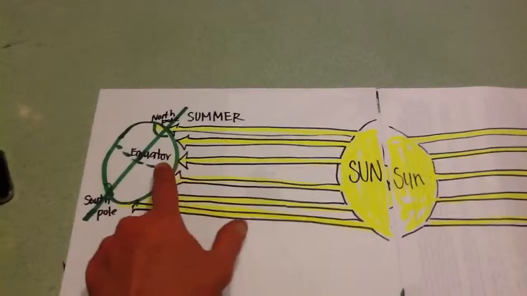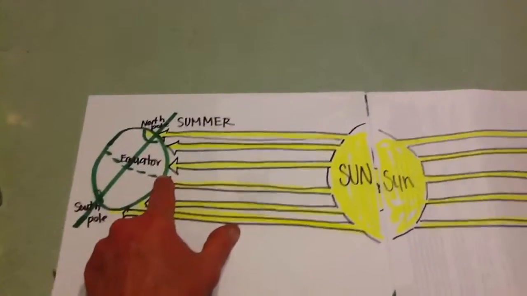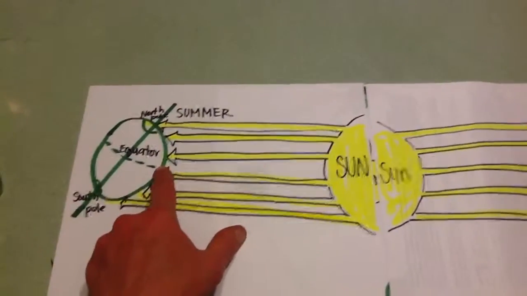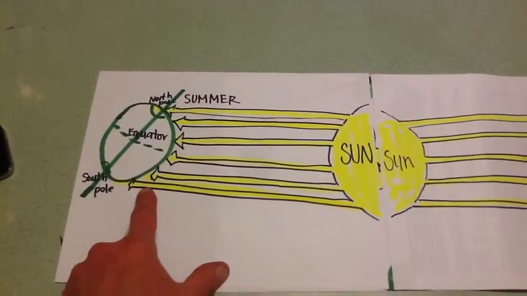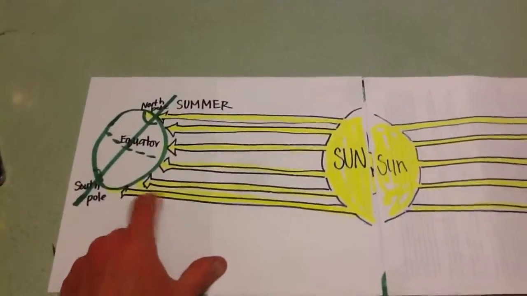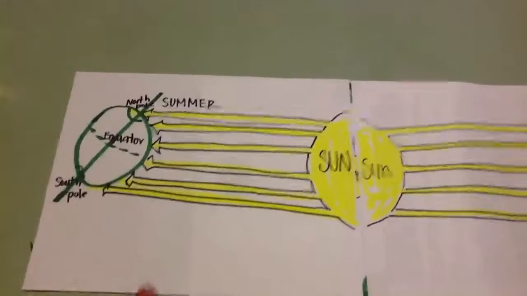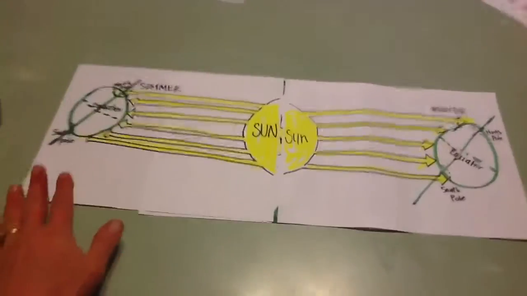And you can see in the northern hemisphere, the sun's rays hit much more directly, so they have summer on this side when the Earth is orbiting on this side of the sun. In the southern hemisphere, it's receiving much less sunlight and it's winter in the southern hemisphere. Oh, let's close the gap.